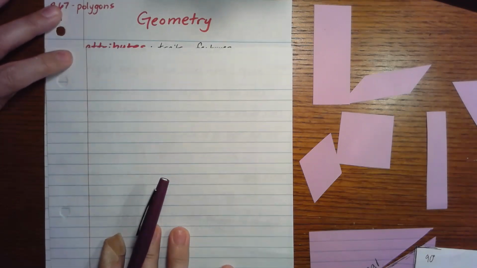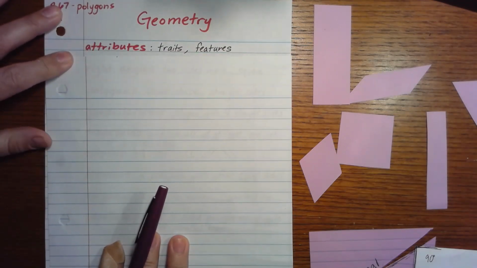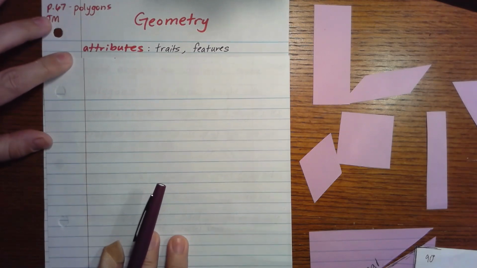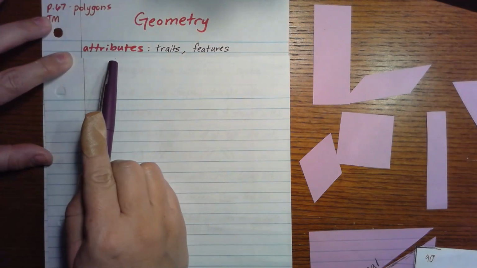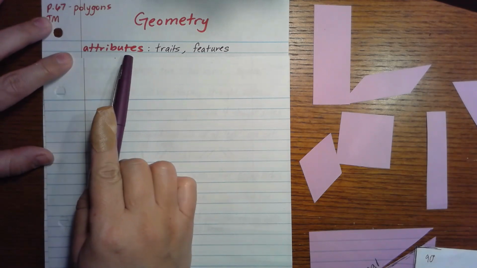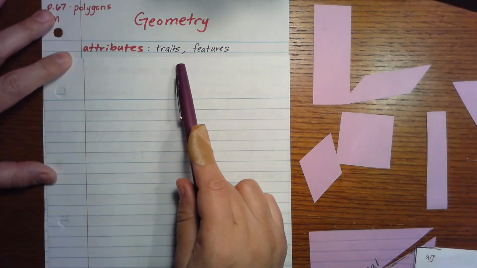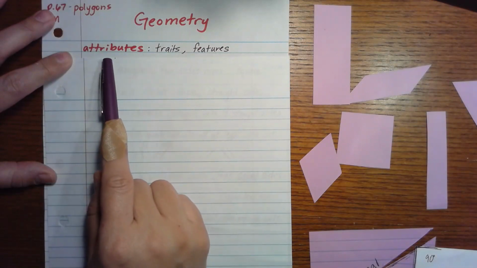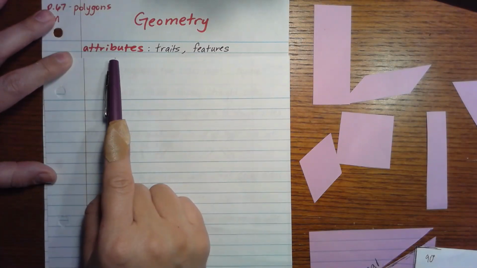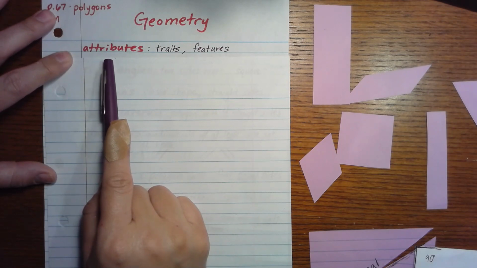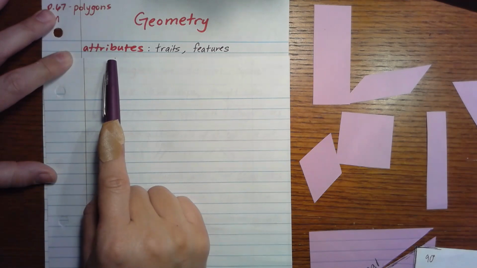So let's start. When we're learning geometry terms, we often look at the attributes of the figures. And attributes is just a big word that means the features or traits of the figure. If we were thinking about your attributes, we might be able to say, you know, you have blue eyes or brown hair. Or you are, well, you're not 5 feet tall. At least I don't think you are.